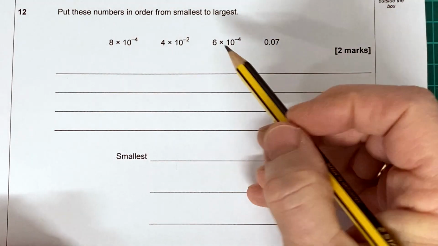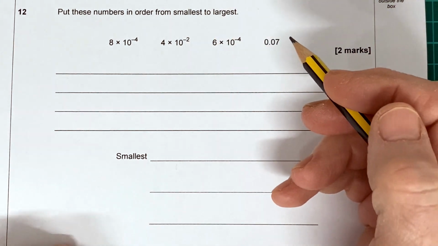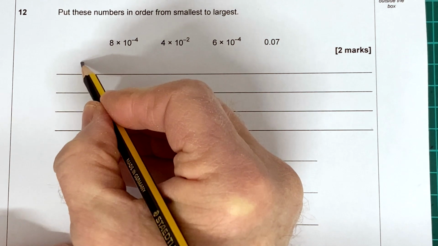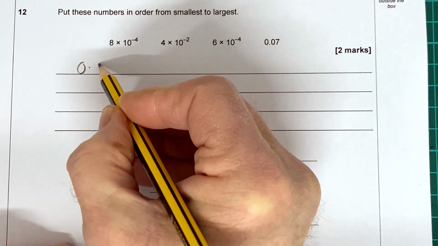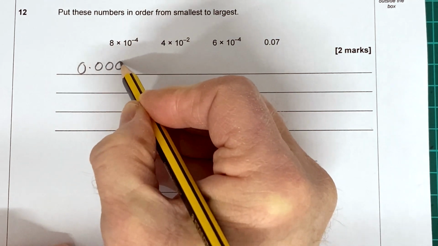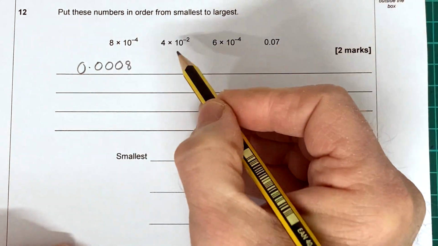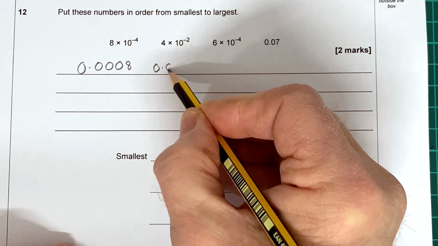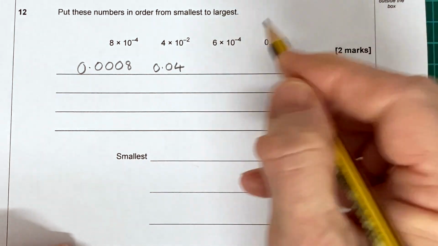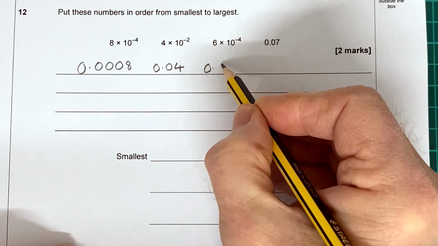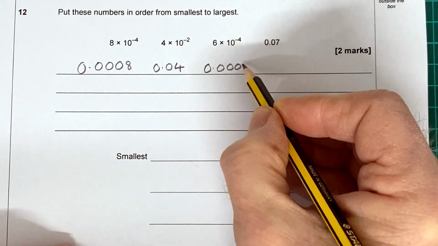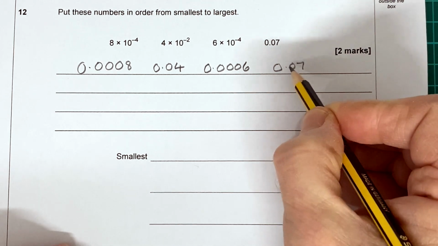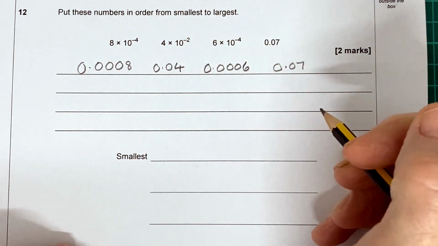Question 12. Put these numbers in order from smallest to largest. So we've got 8 times 10 to the minus 4. You probably know that you can just write it as 0.0008. 4 times 10 to the minus 2 is 0.04. 6 times 10 to the minus 4 is 0.0006. And 0.07 is already in this format for us.